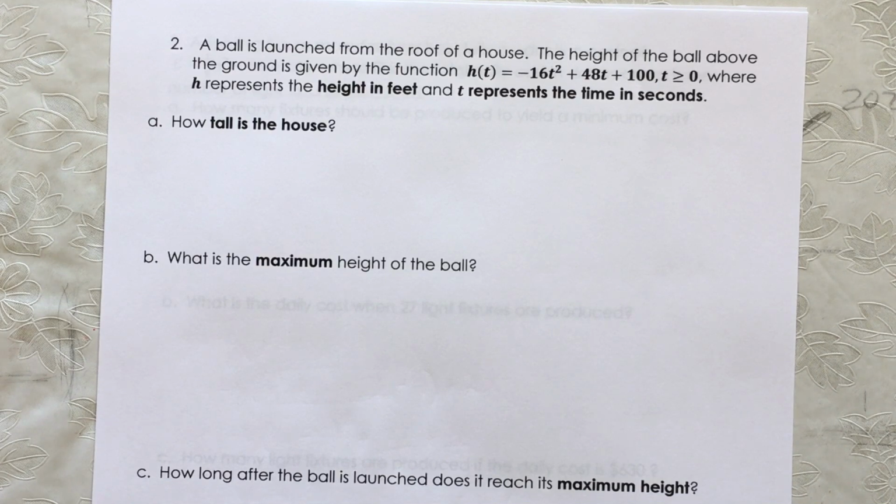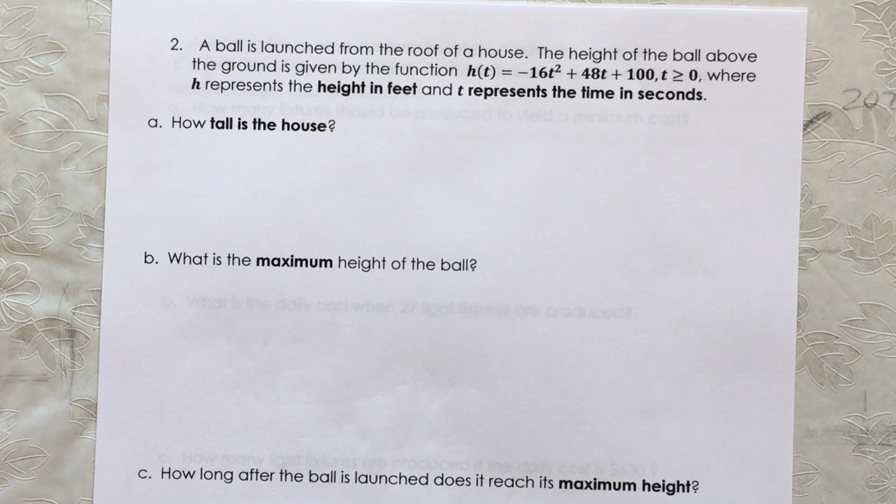Okay, so a ball is launched from the roof of a house. The height of the ball above the ground is given by the function h at t is negative 16t squared plus 48t plus 100, where t is greater than or equal to 0, t being time, so that makes sense, where h represents the height in feet and t represents the time in seconds. So how tall is the house?